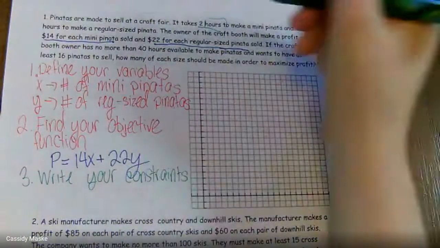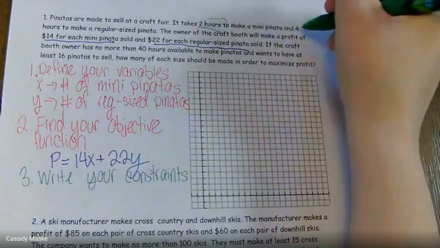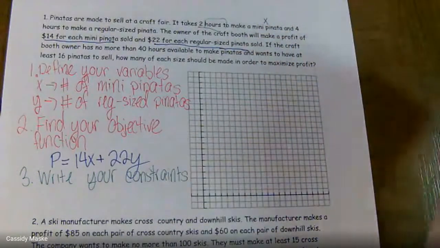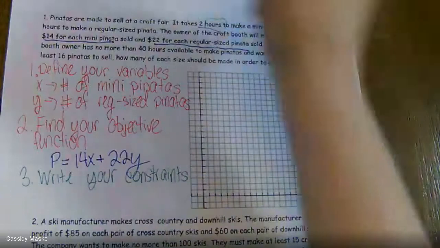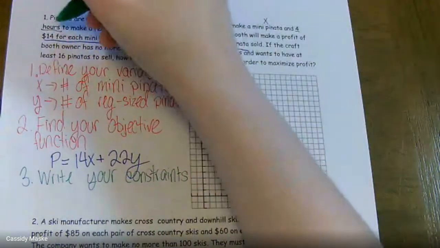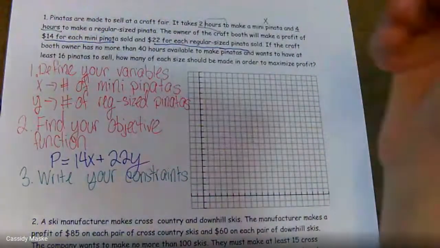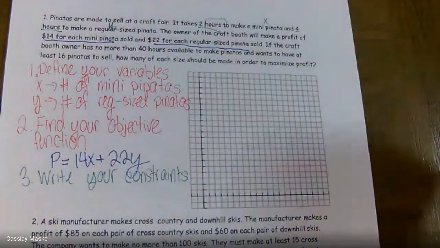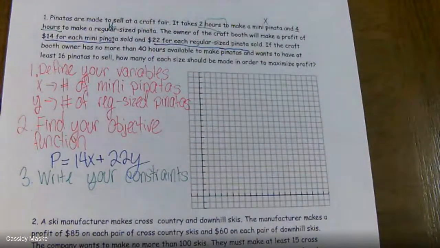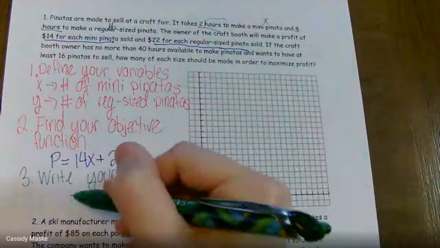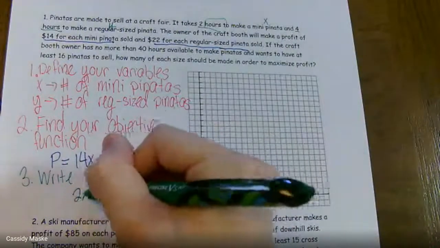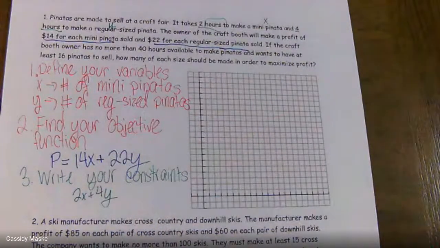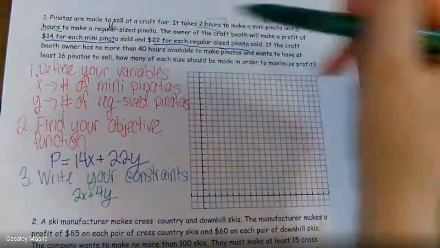So we have 2 hours for this mini pinata, which remember is X, and then we also have 4 hours, the same units, for a regular size, so that's Y. Hopefully you can see it taking shape here. We start out setting up 2X plus 4Y. Then let's see if there's anything else that says hours.